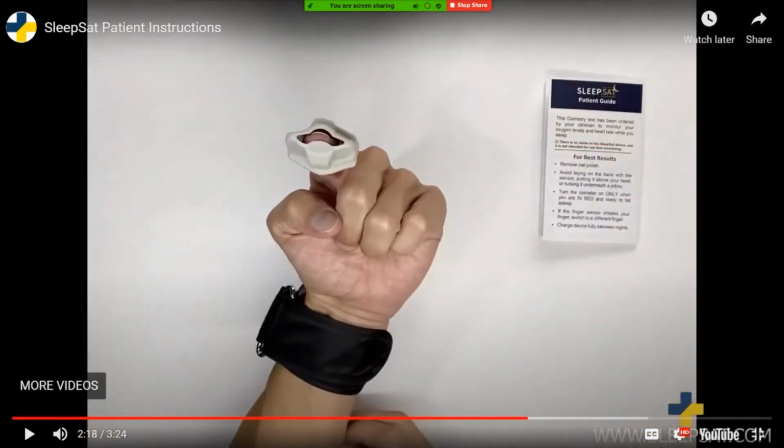All right. This is a perfect image of what it looks like when the patient's finger is inserted into the probe. As you can see, this little tab at the end of the probe, the patient's finger should be touching that tab. It shouldn't be completely folding it over, and the patient's finger shouldn't just be floating in the middle of the probe.